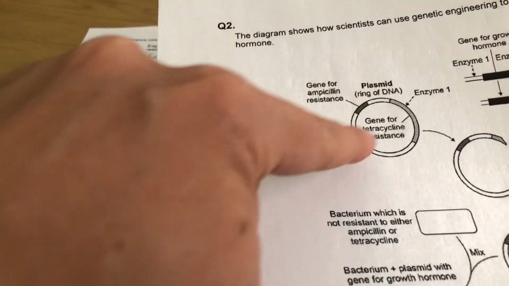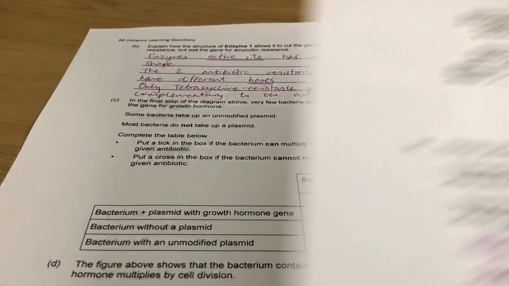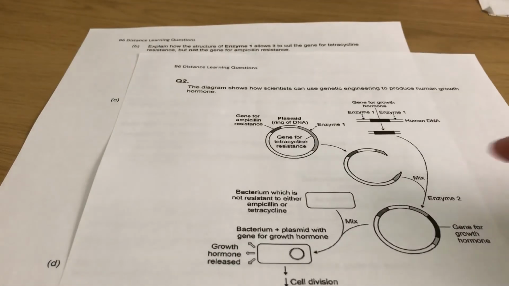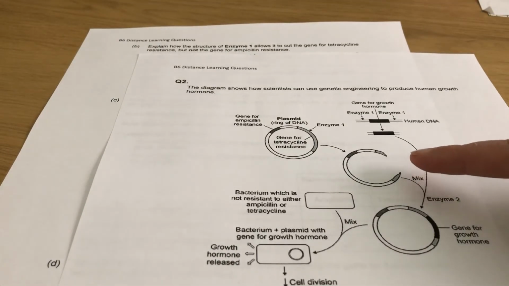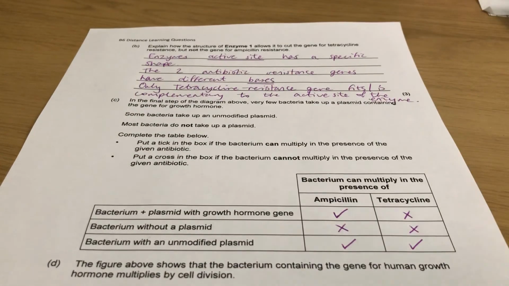That means the bacteria are resistant to that antibiotic, therefore can still multiply. But the tetracycline resistance gene has been damaged where it was cut open to put in the growth hormone gene. So in the presence of that, they can't multiply because they haven't got the resistance to it anymore, because that gene has been damaged. Hopefully that one's explained okay.